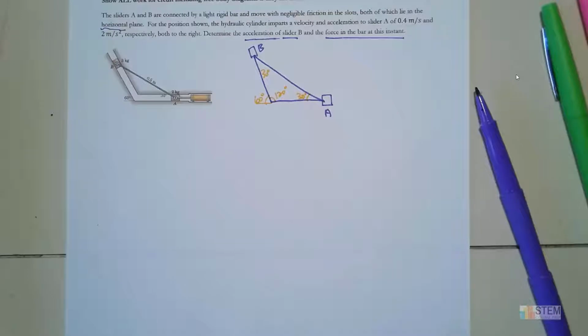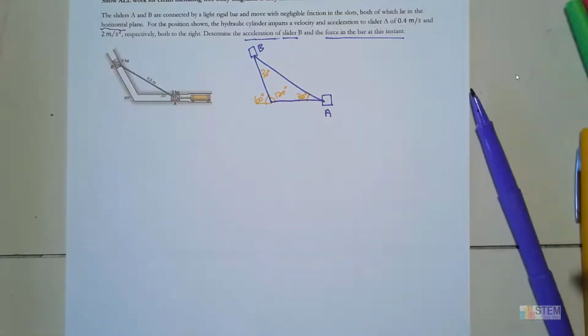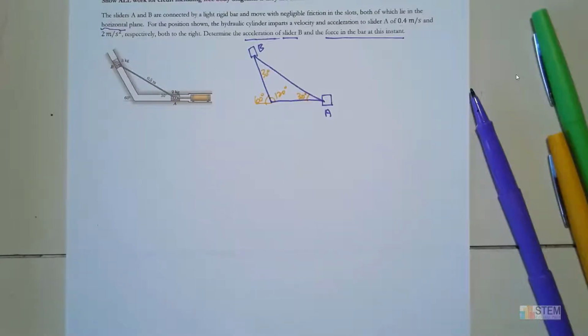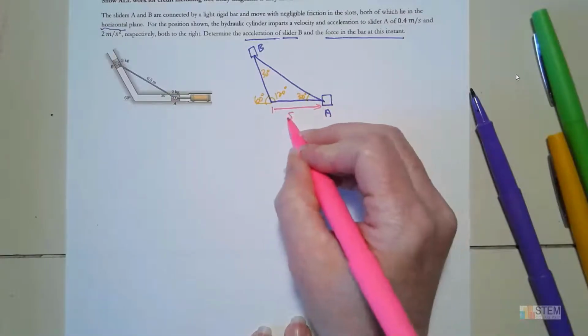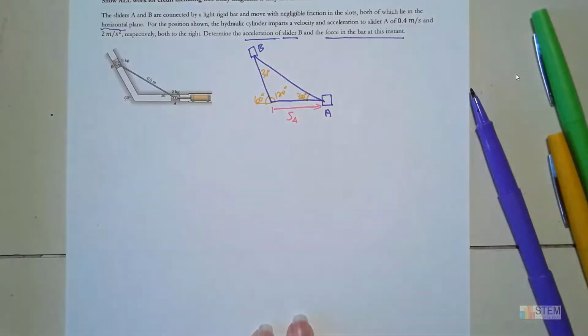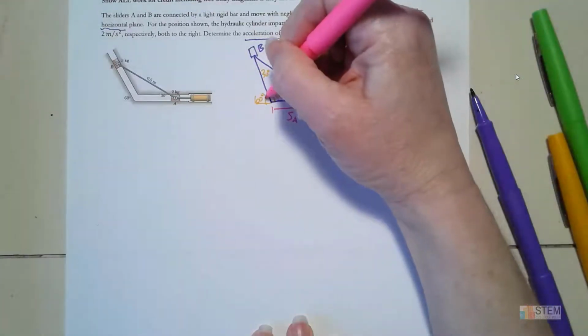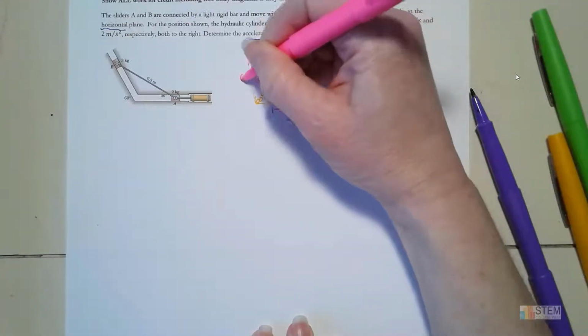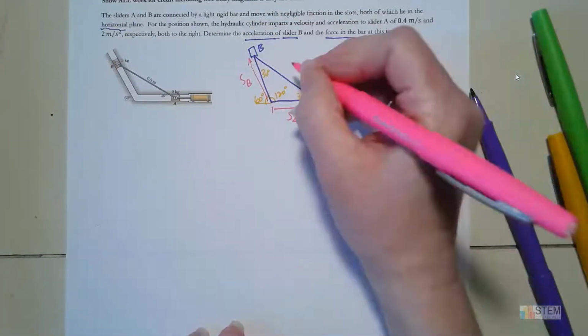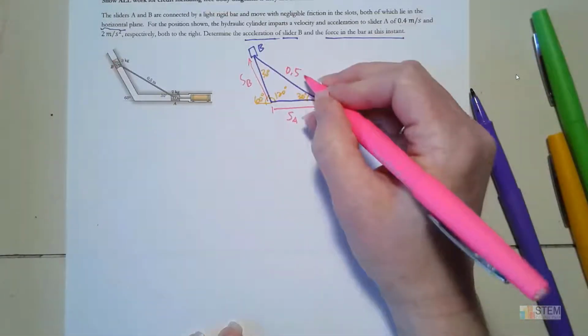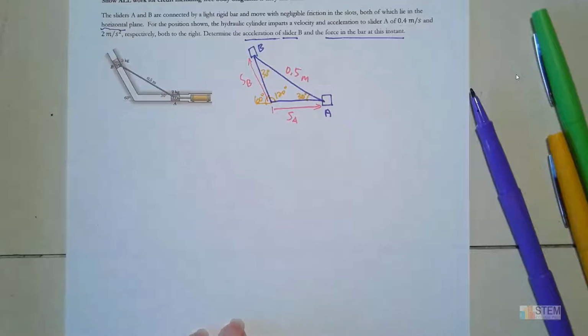Next thing I want to do, because I am doing the constrained motion of particles, I need to label the variables I'm going to be using. So it's easy for the person grading your work, or you, to figure out what exactly you're talking about. So let's say that this distance here, let's call that SA. All right, we got that. And then let's call this distance here SB. Okay, so those are going to be my two distances. And remember, this length here for this rod is 0.5 meters. Okay, so now we've got that.